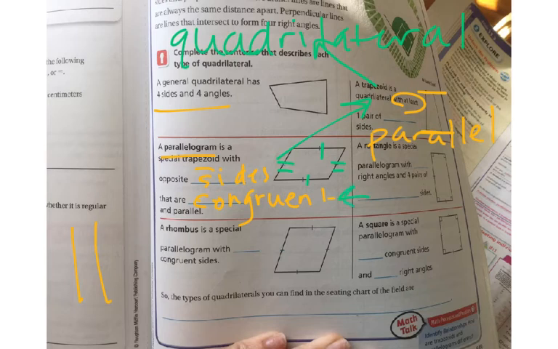A rectangle is a type of parallelogram with four right angles and four pairs of perpendicular sides. So perpendicular meaning they will run into each other. Perpendicular means that they'll meet at a right angle. I kind of said that wrong, so just wanted to clear that up.